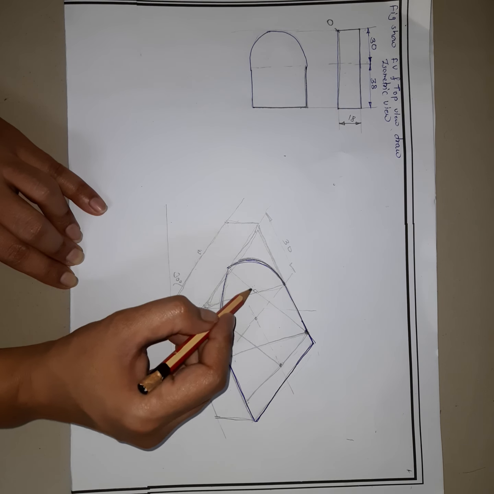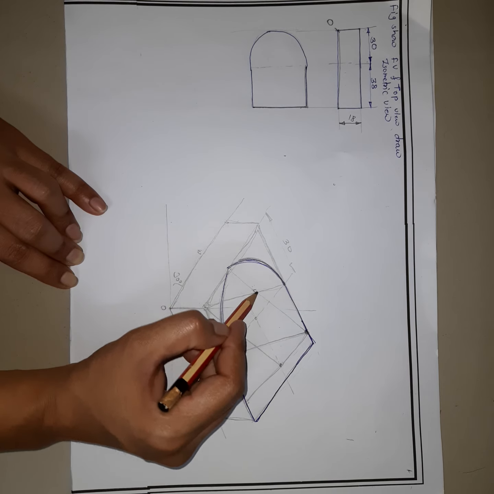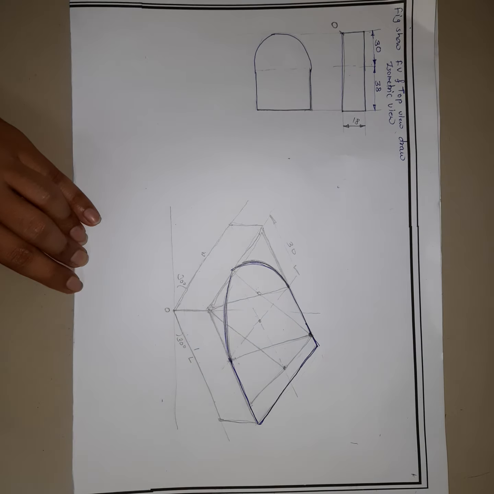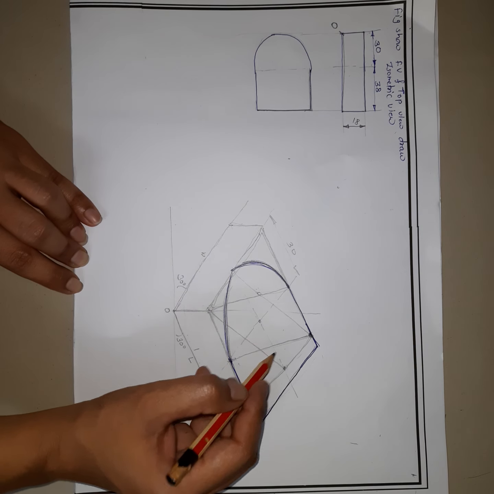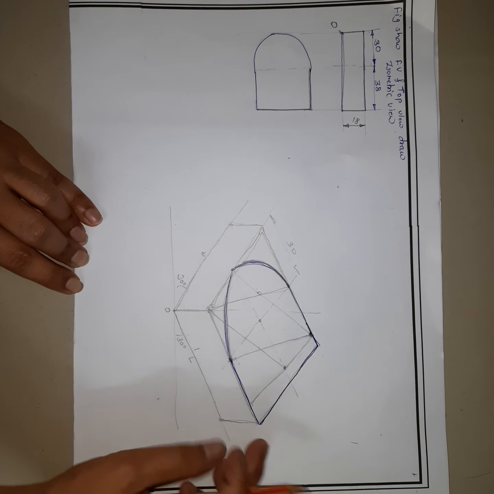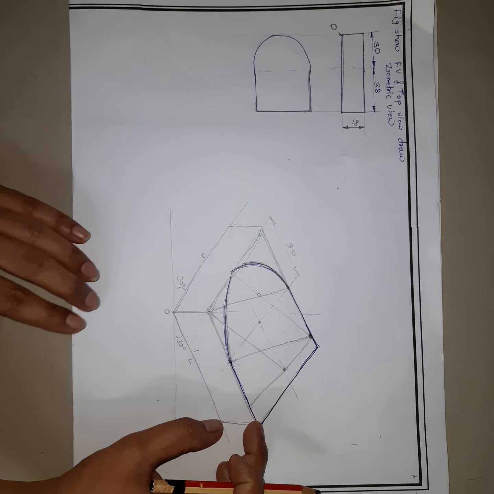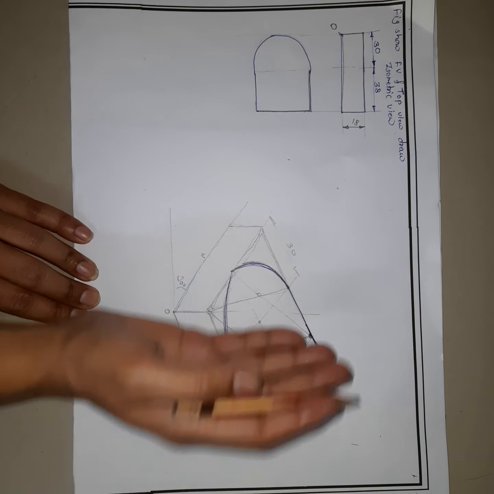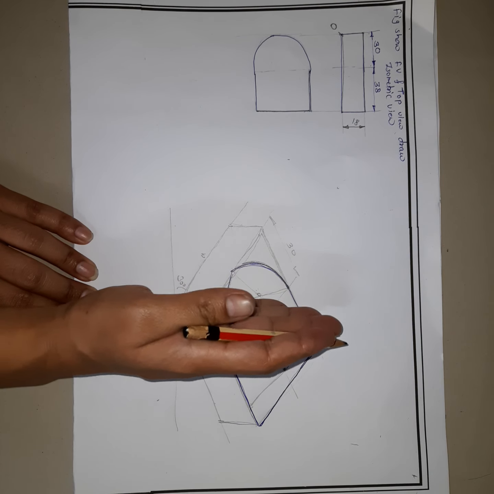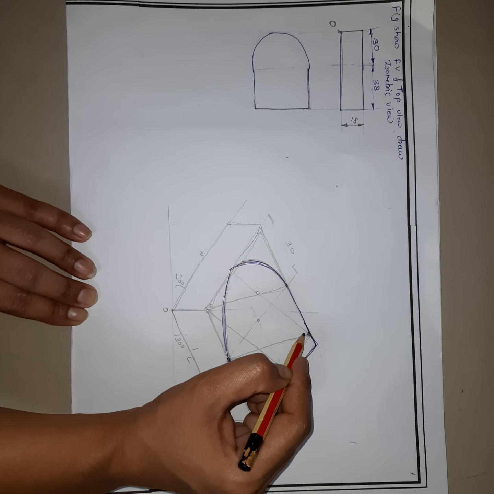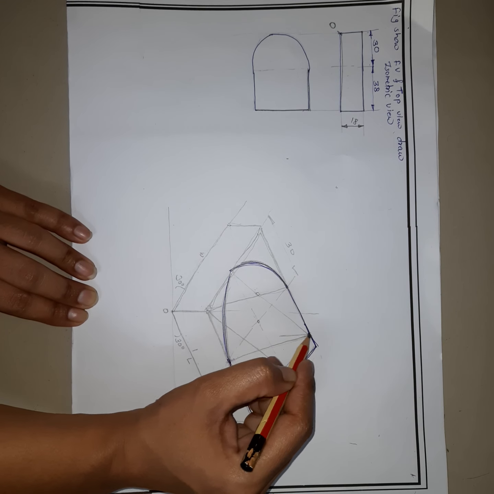Now if you move these 2 points, they will move downward by this distance, this 18 mm, right? Parallel to this vertical axis, move this point by 18 mm downward, like this.